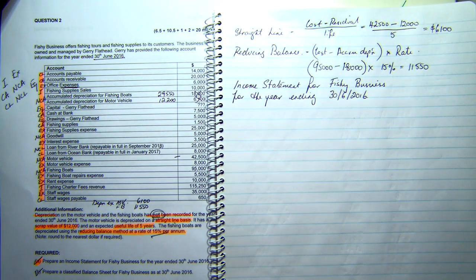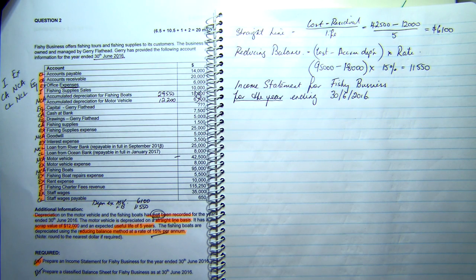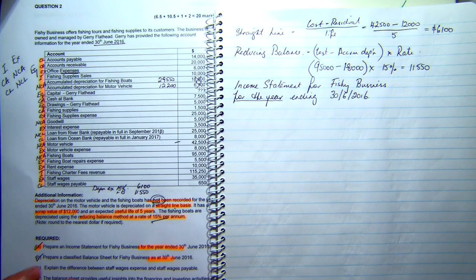Now if you're ever wondering, this is the most important bit, for the year ending, have a look down here in the question because it tells me it's for the year ending. Balance sheets are a little bit different because they're static. It's an "as at" for the balance sheet.